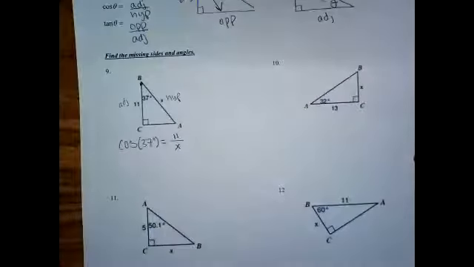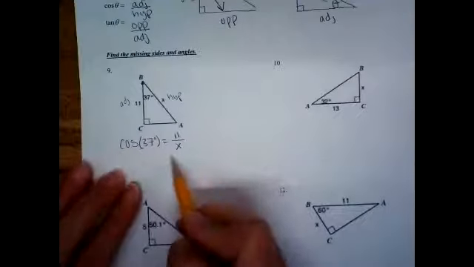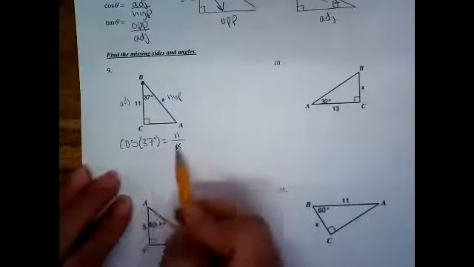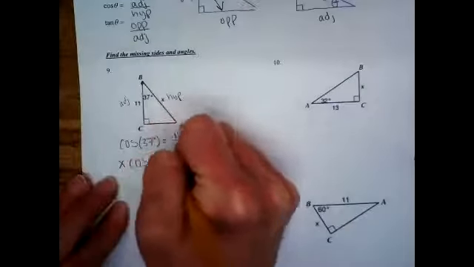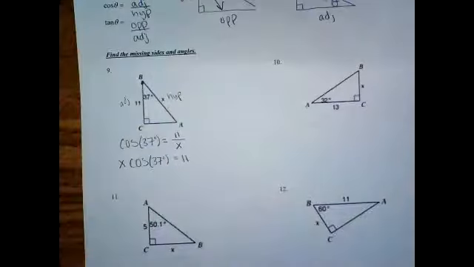Now, before we type it in the calculator, mathematically, here's what happens. And I want you to get to the point where you don't have to write this out every single time, but mathematically, here's what's going to happen. You would multiply over the x. So you would have x times cosine of 37 degrees equals 11.